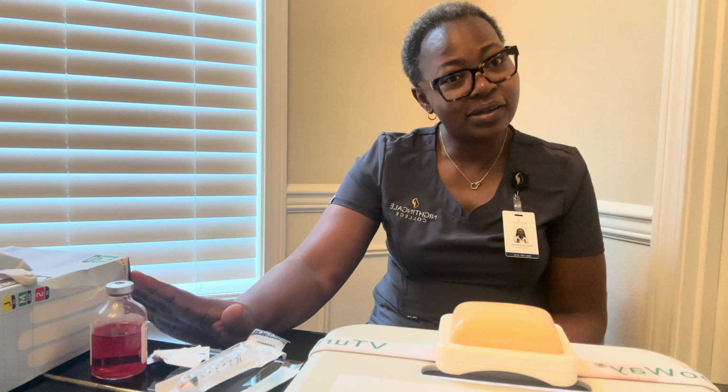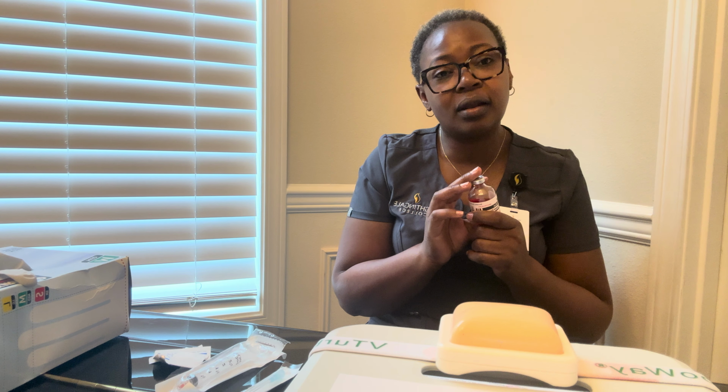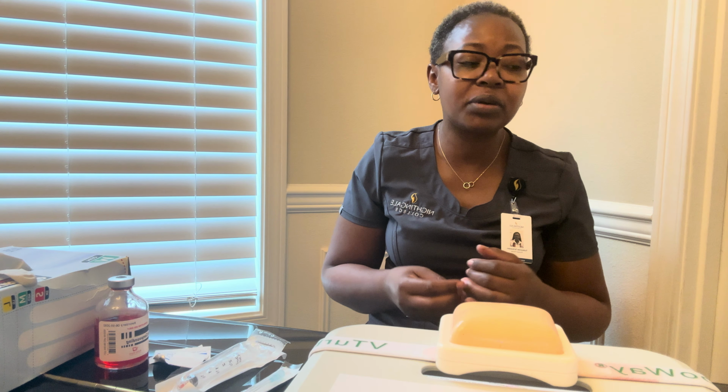So then I'll go ahead and calculate the medication that I need to draw. I'll do a dosage calculation. The order says administer 6 milligrams of morphine sulfate, and on hand I have 4 milligrams per ml. When I do my calculation, it shows that I'll be giving 1.5 ml of morphine sulfate. So then I'll go ahead and approach my patient.